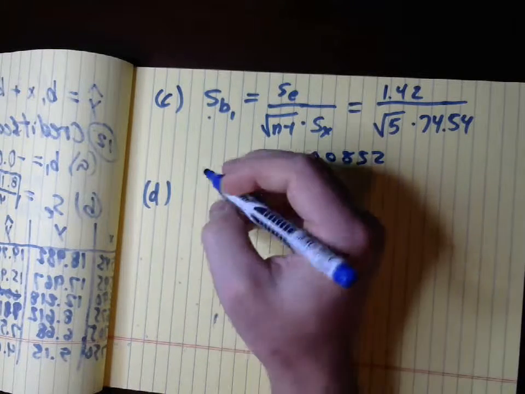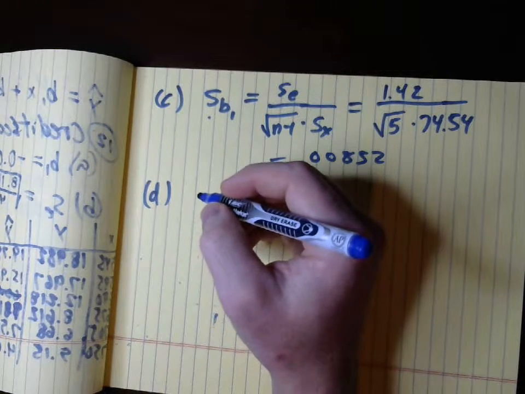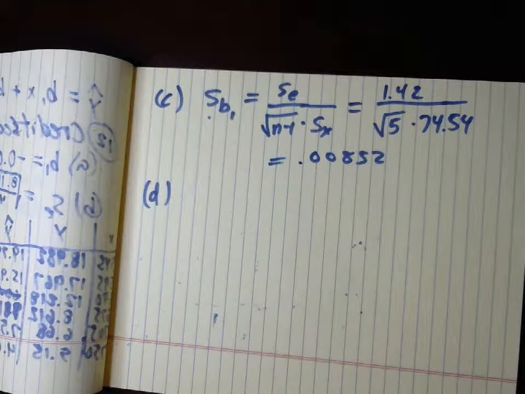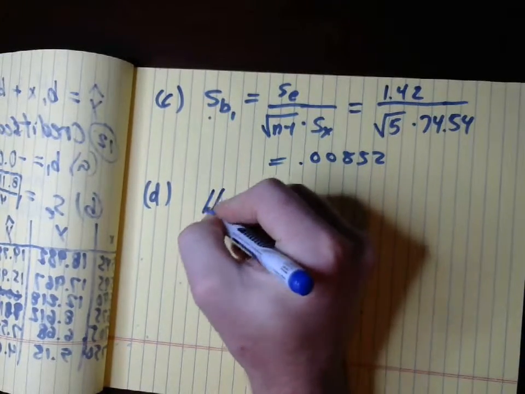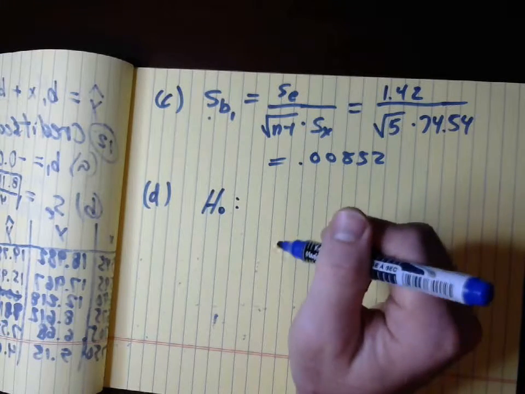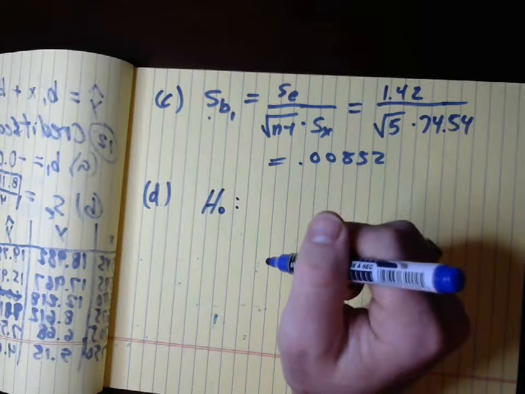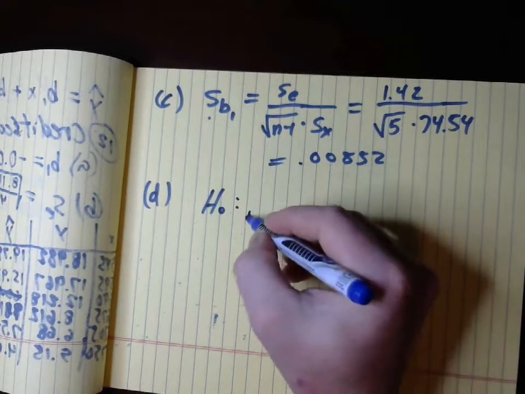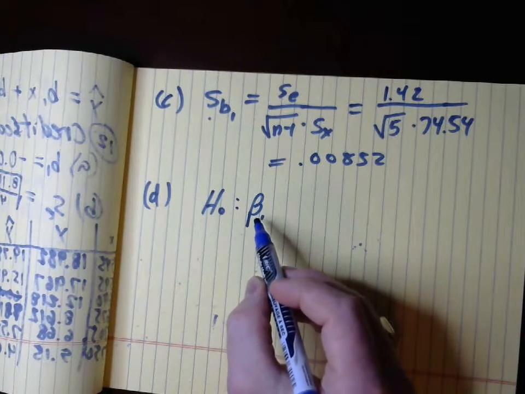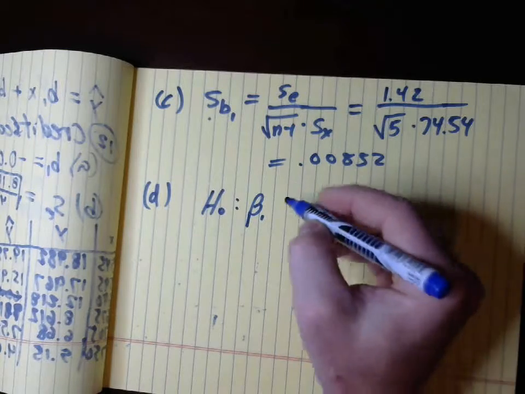And step 1, I'm just going to go through each of the steps. Step 1 is a null and alternative. And the null is always, since we're testing something about beta sub 1, the slope, you always put the population parameter in there, and that's beta sub 1.